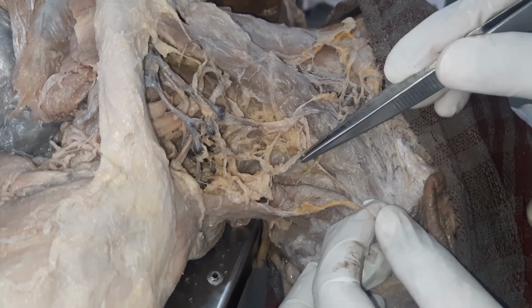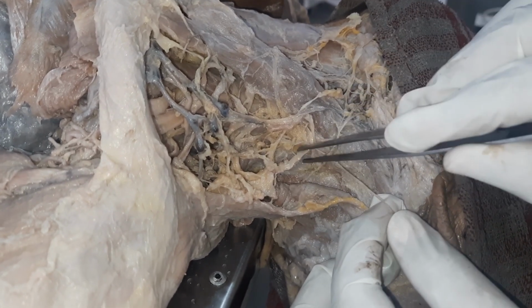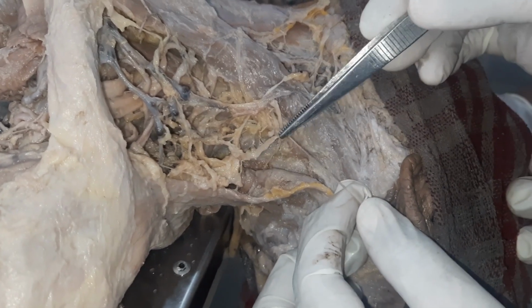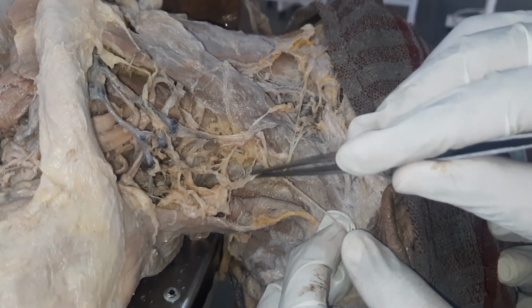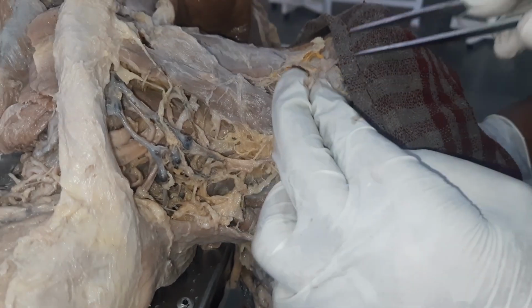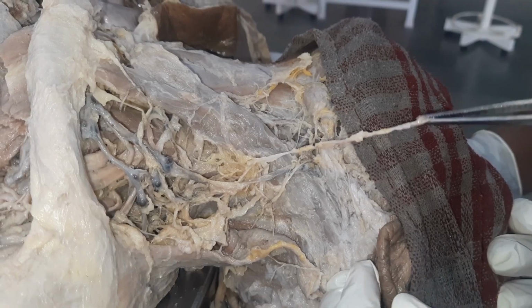And here you can see this nerve, this one. You can see the hooking. So this is the lesser occipital nerve, hooking the spinal accessory nerve. Then we can see a nerve here, this one. This is great auricular nerve that is going towards the auricle.